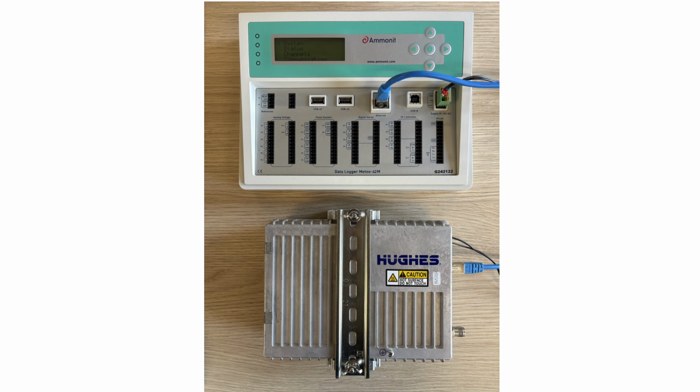Today we're going to be talking about satellite modems, and in this particular case the Hughes BGAN modem, but it's principally how to set up the satellite modem in the software, in the Media 40 and Media 42 user interface. So let's get down to it.